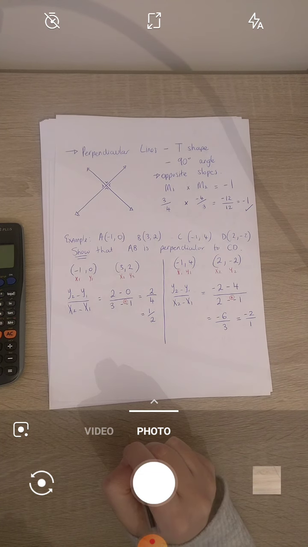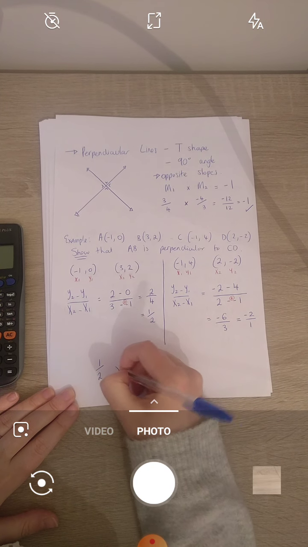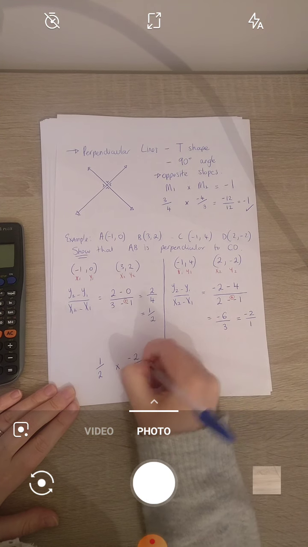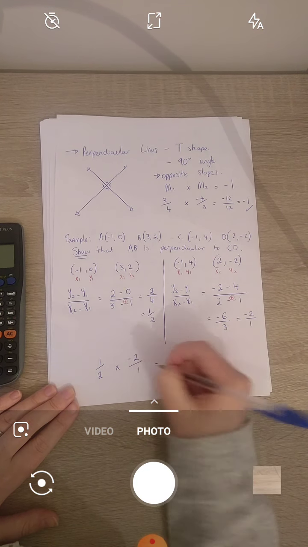And if you notice our two slopes here, we have a half, and if we flip that, we've 2 over 1. This is positive and this is negative. Now if it says show, what you really should do is multiply a half by minus 2 over 1. 1 times minus 2 is minus 2. 2 times 1 is 2.